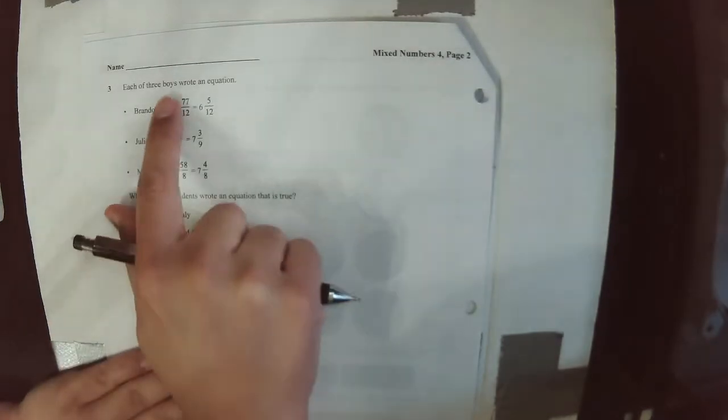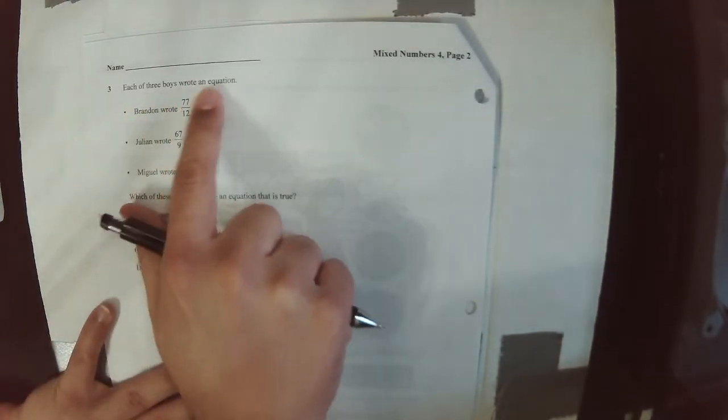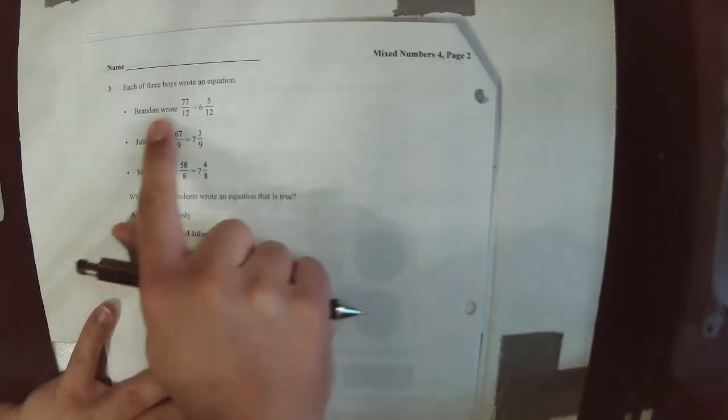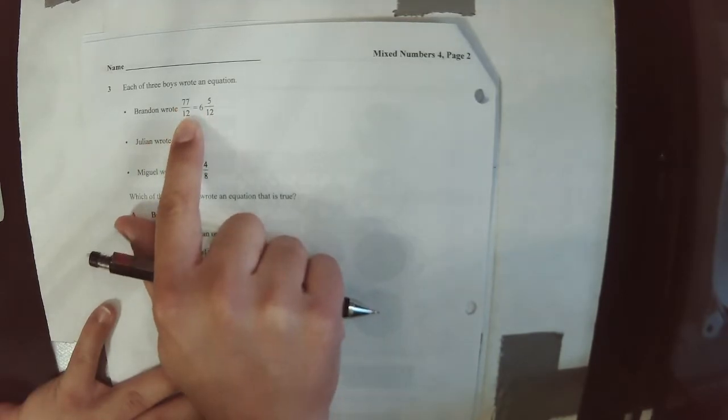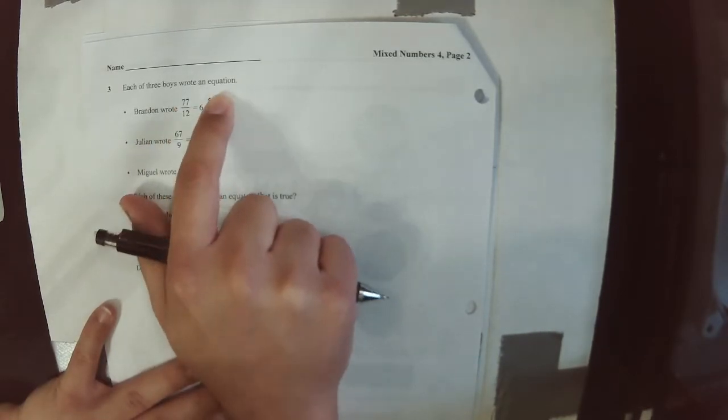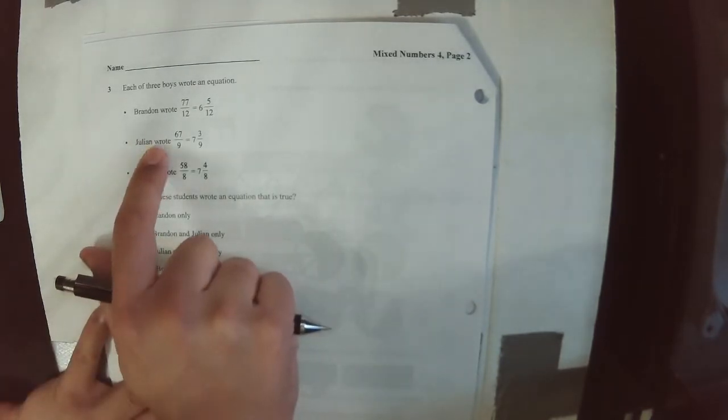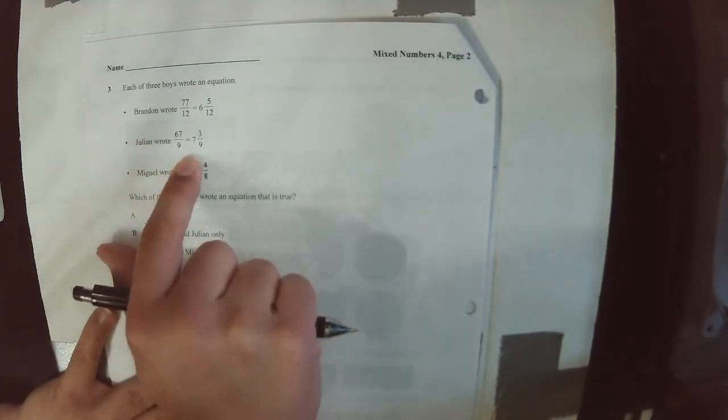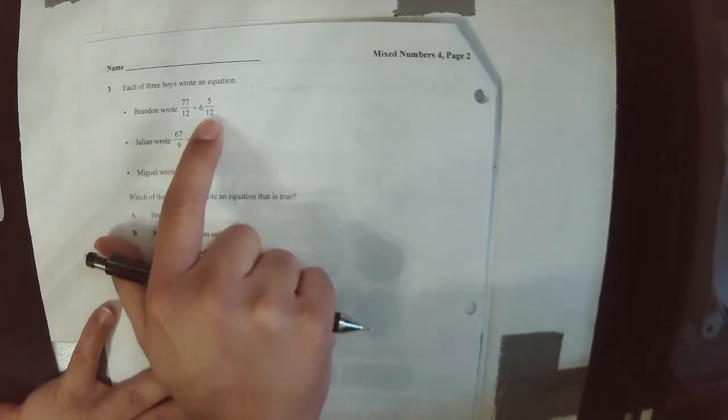Okay, I'm going to flip the page, go to the next one, mixed numbers 4, page 2. And it says each of 3 boys wrote an equation. Brandon wrote 77 out of 12 equals 6 and 5 out of 12. Julian wrote 67 out of 9 equals 7 and 3 out of 9.